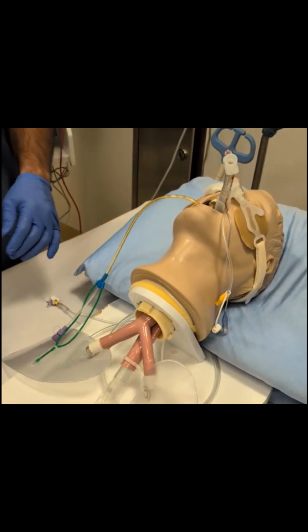After getting the transpulmonary PEEP and plateau, remove the air from the balloon and cap the esophageal balloon port.